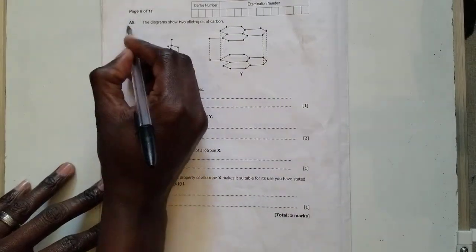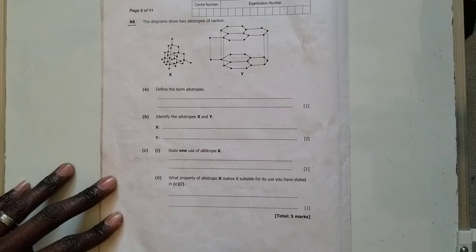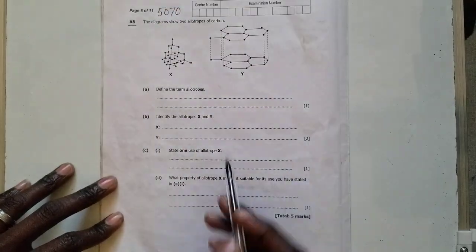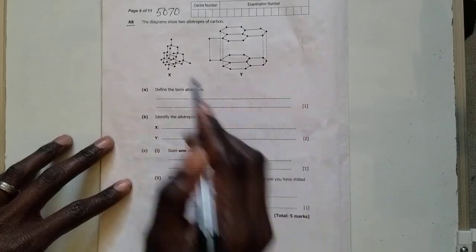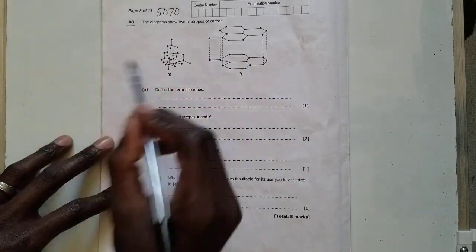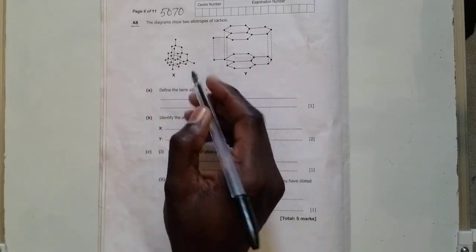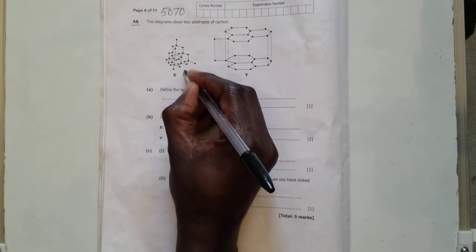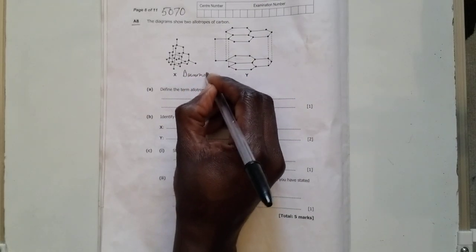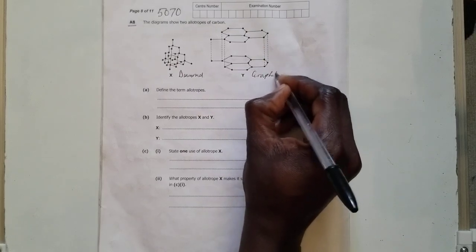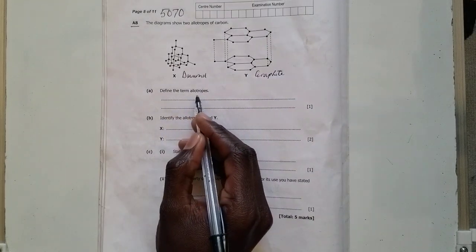It says A8 there. We're still looking at the 5070, paper 2, section A. This is our last question in this series before we go to section B. The diagram shows two allotropes of carbon. So you can see the two allotropes X there. If you are familiar with that, that is representing diamond, and that is representing graphite.